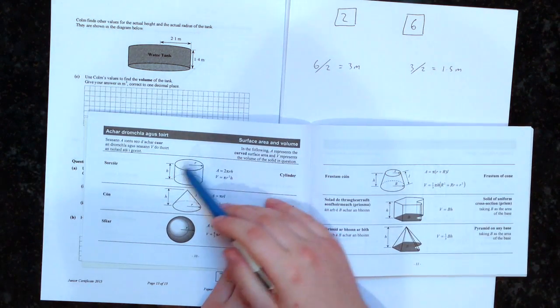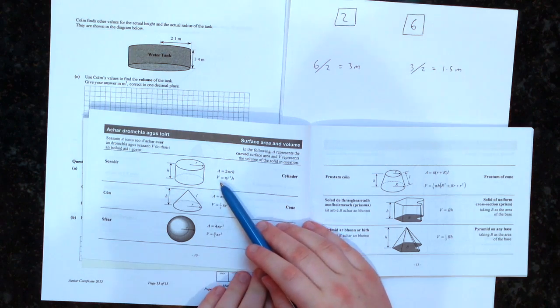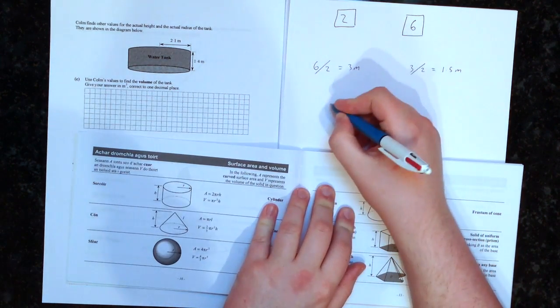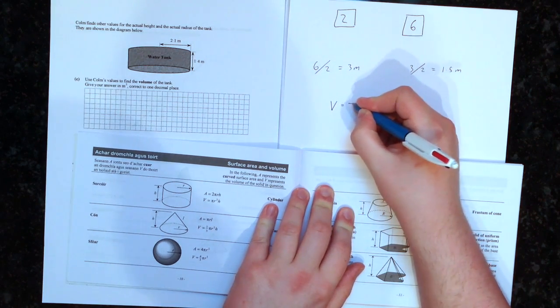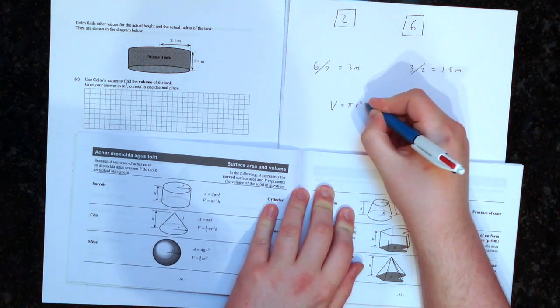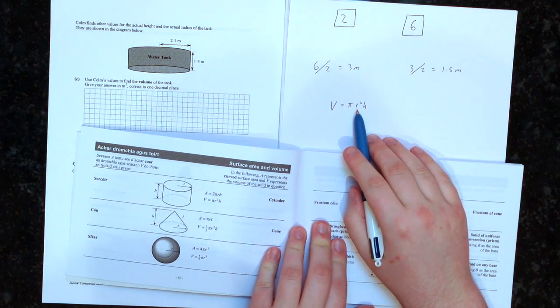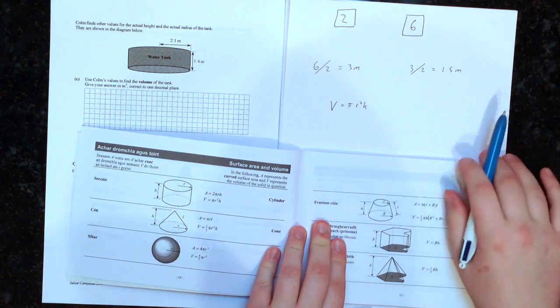The shape we're interested in is a cylinder, and the measurement we're interested in is the volume. So we're given a formula that the volume is equal to pi times r squared h. So pi times the radius of the cylinder squared times the height.